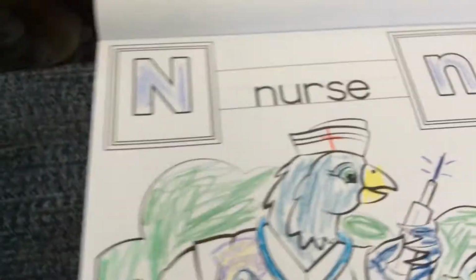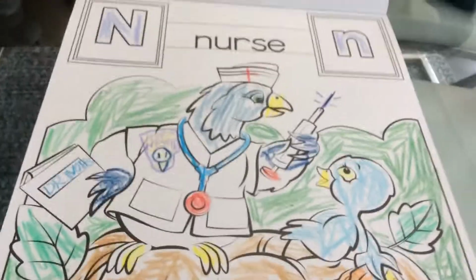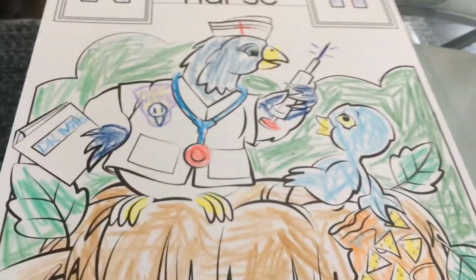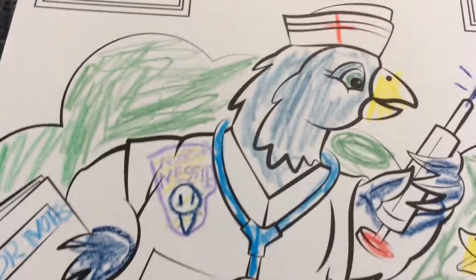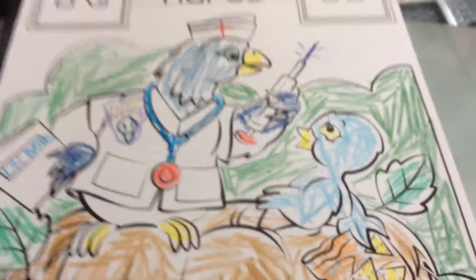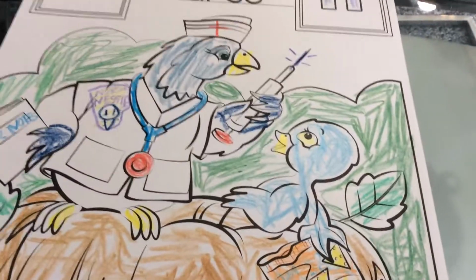Oops, almost skipped a page. N. N is for noose. It's quite different. So the noose is a bird right there. I named the bird Nessie right there. And look, I think this bird is about to get his blood drawn.